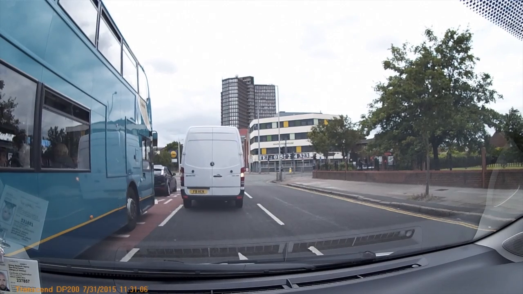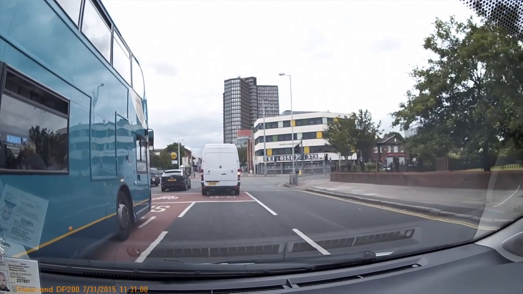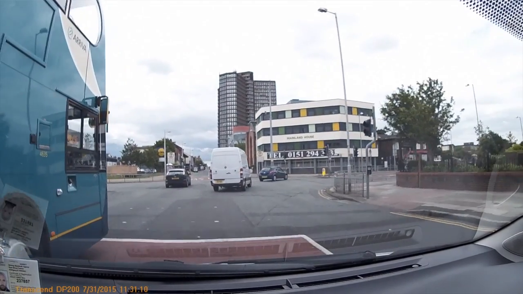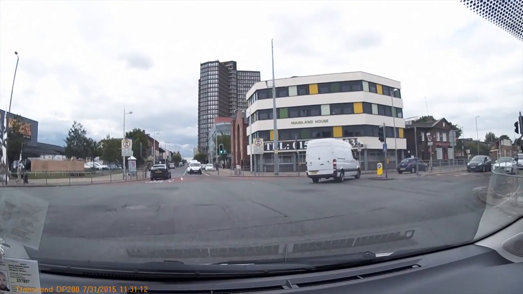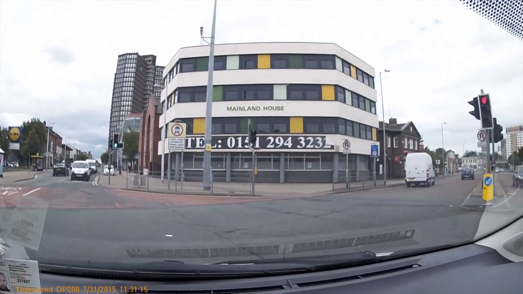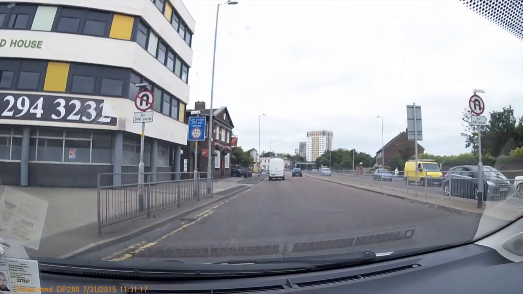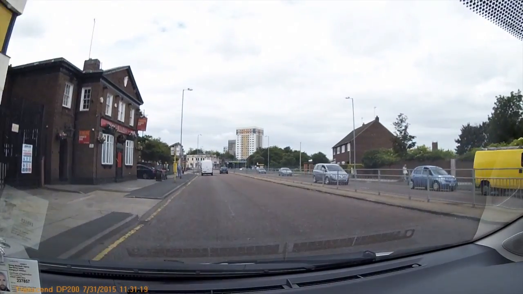Here is another example of a filter arrow. This time, as we pass the stop line of the lights and get into the junction, the filter arrow disappears. You still have enough time to clear, but always be prepared to give way to oncoming traffic.